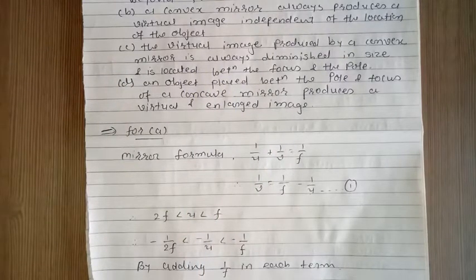So we have to find out the image distance between the focus and the pole. So we have to prove that the image distance is less than the focal length. So we can say that it is located between the focus and pole, right?